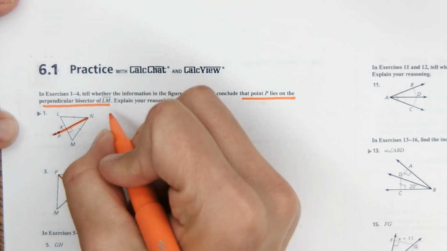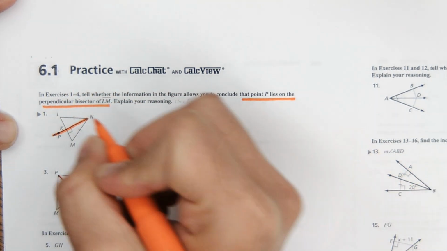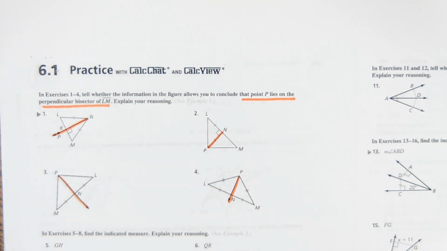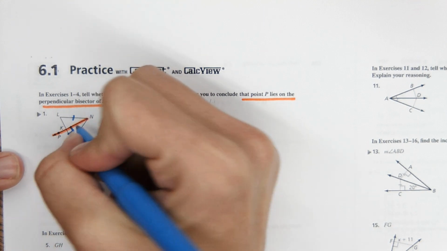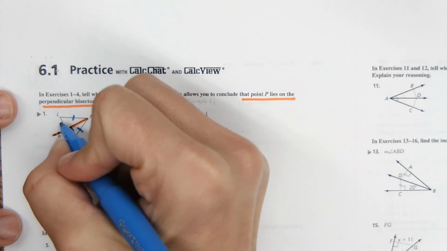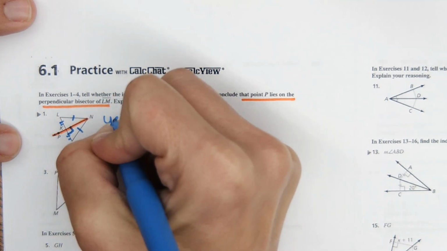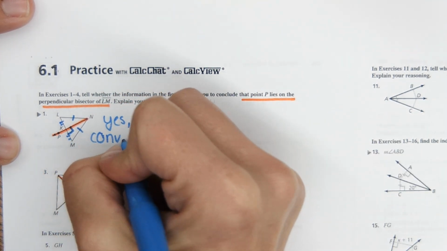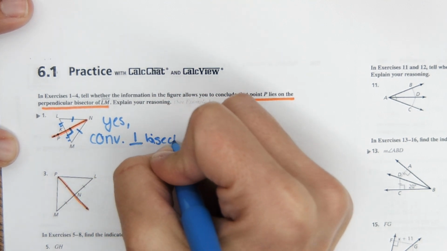So a perpendicular bisector is perpendicular, like it has a 90-degree angle, and it also bisects that side. So for the first one, we're shown the 90-degree angle, cool. It also shows that this side is the same as this. Therefore, we can say that this is equal to this, and yes, PN is a perpendicular bisector because of the converse of perpendicular bisector theorem.